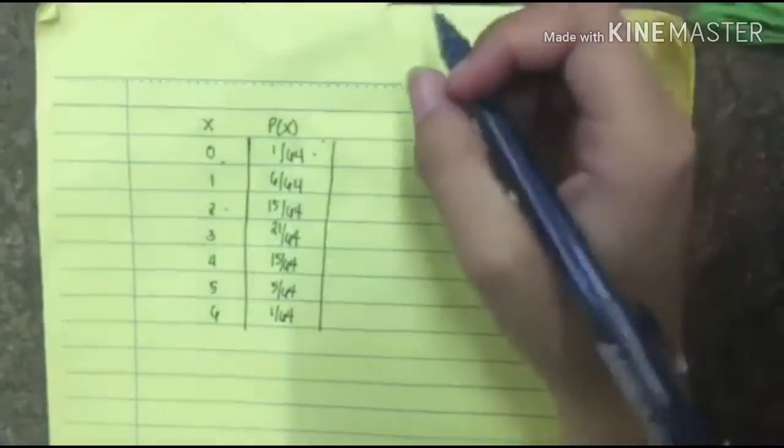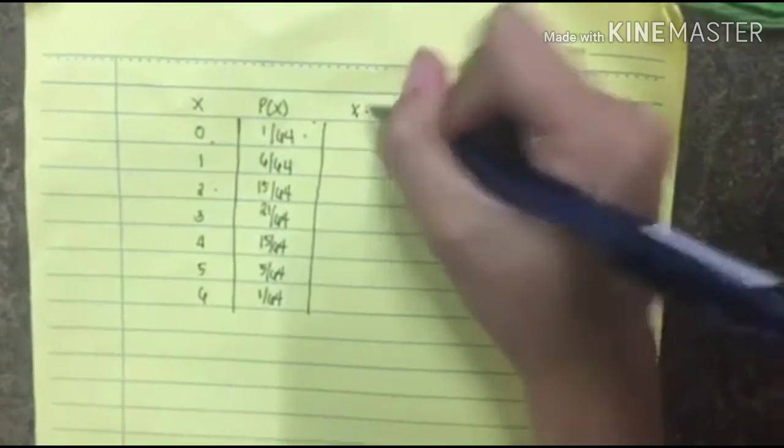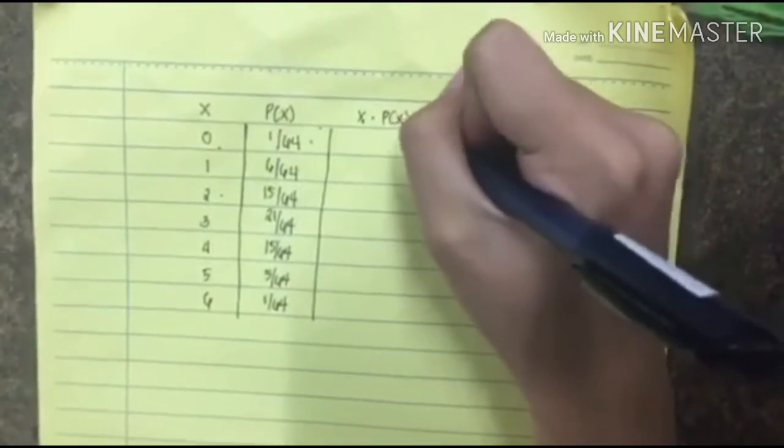To compute the mean, we must multiply the x by p of x.